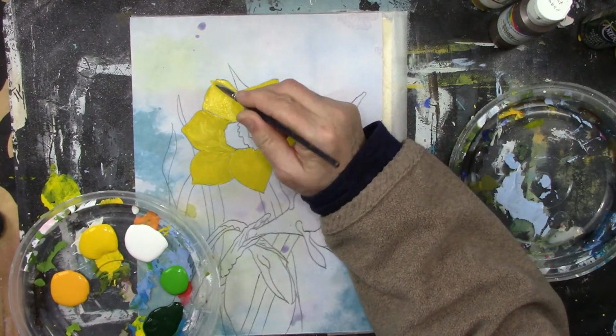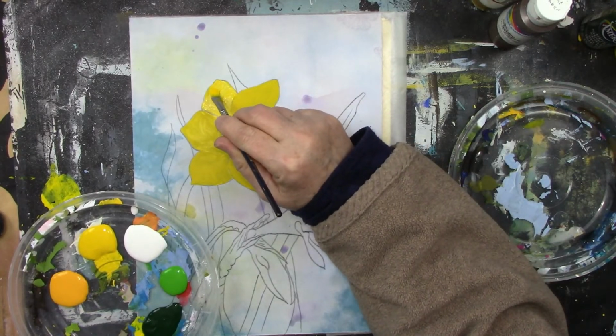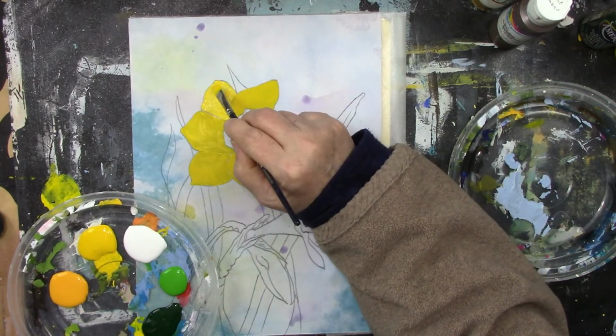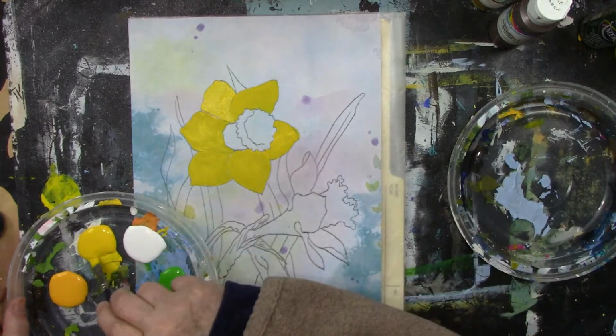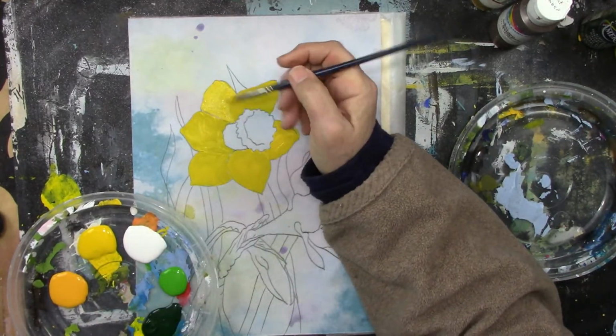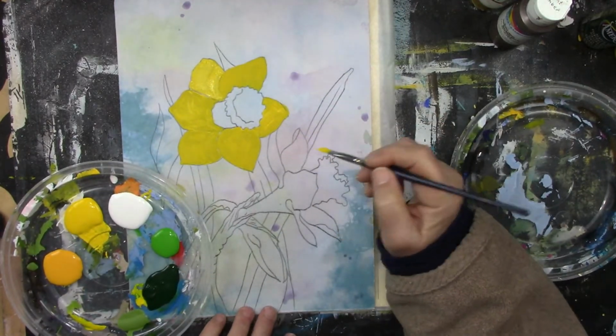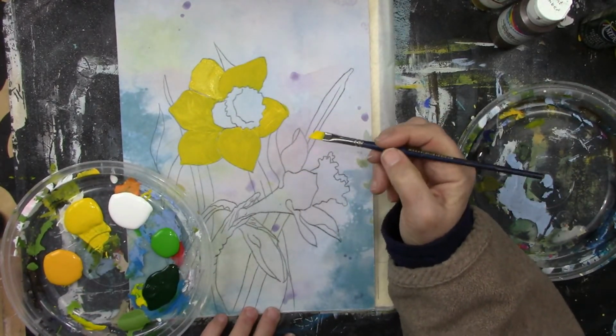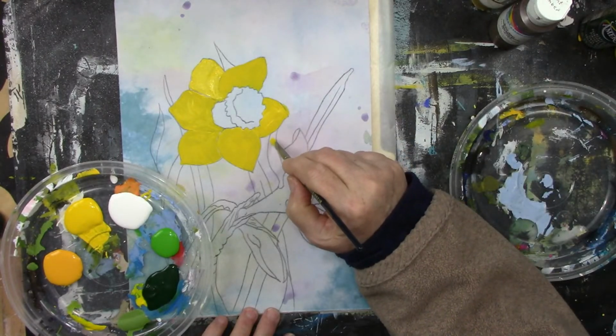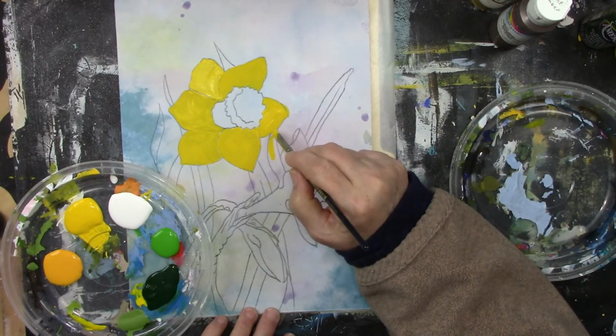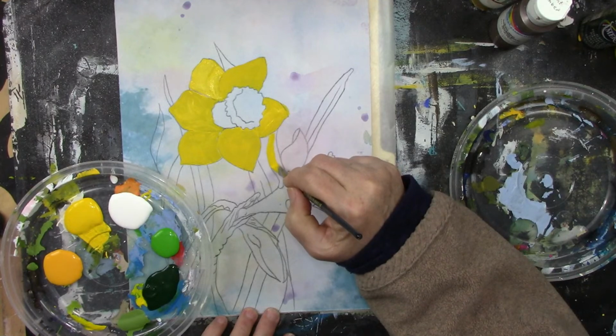So you can cover up some of those dark lines if you want, or you could also just erase those with an eraser. A kneadable eraser is the best to use. So here's the other one.